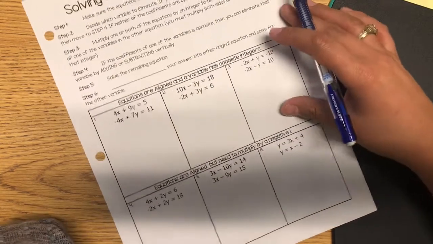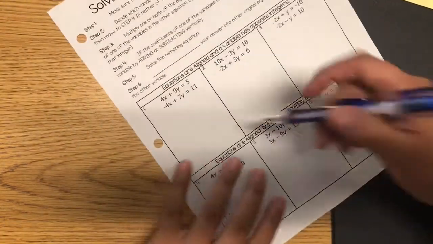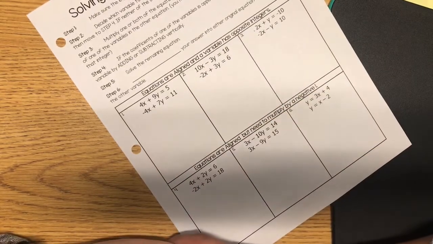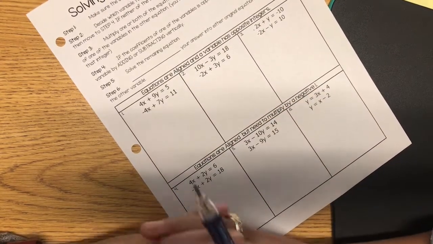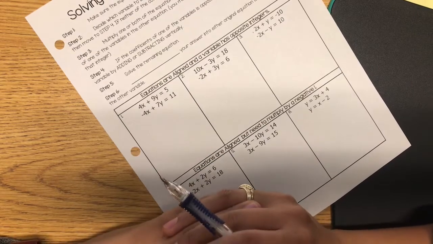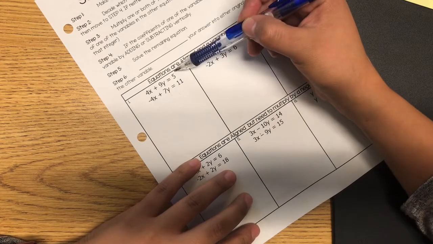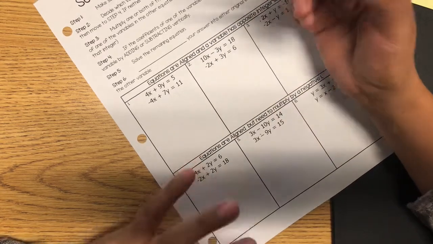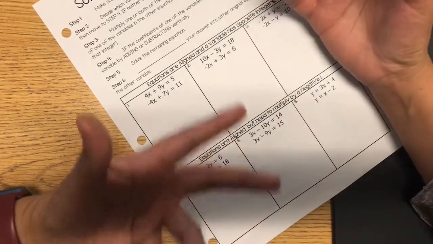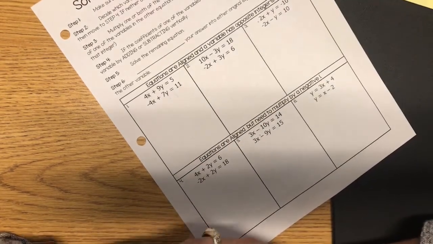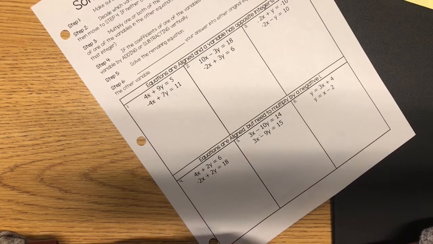So here's how it works. The idea is when they're both in standard form, I'm going to go over 3 different types of questions that you could see. You first want to make sure that they're aligned. And what I mean by that is the x's are lined up, the y's are lined up, the equal signs are lined up, and the constants are lined up. If that's the case, then you move on to step 2, which means you decide which variable we want to eliminate. And we can only eliminate when the variables are opposites.